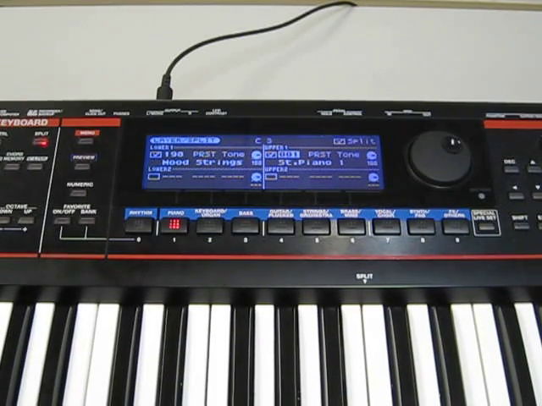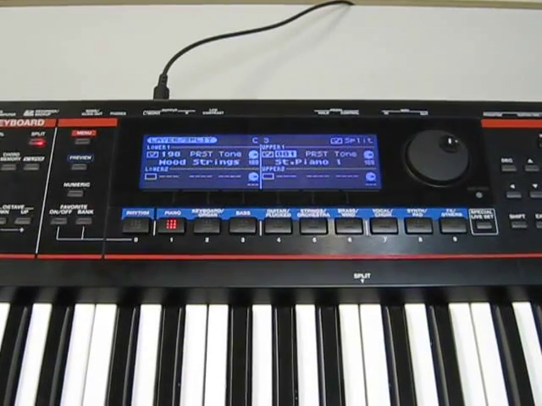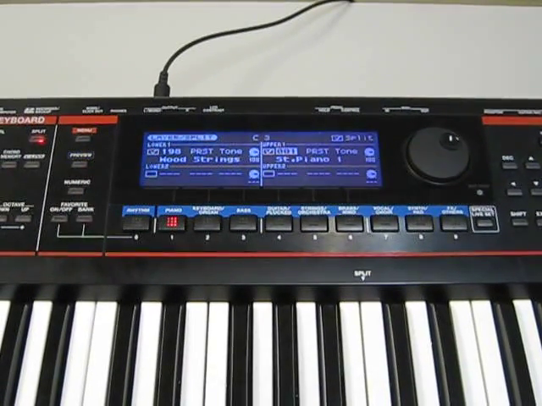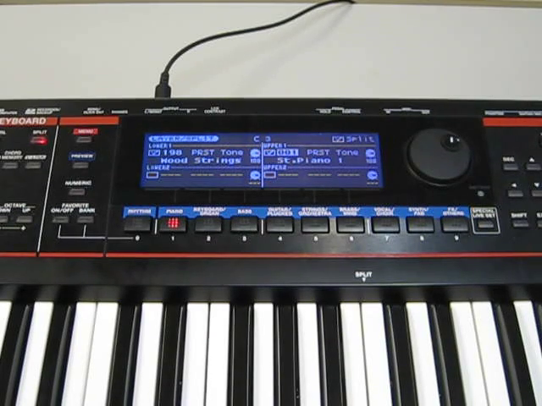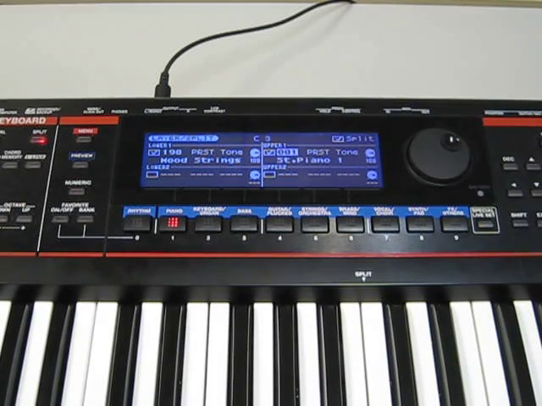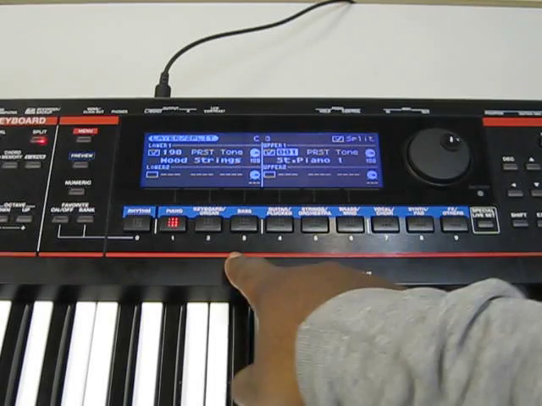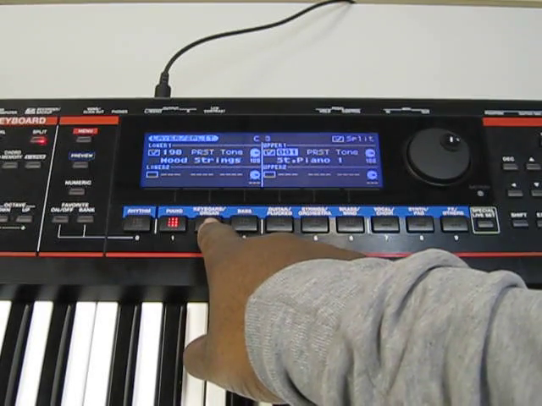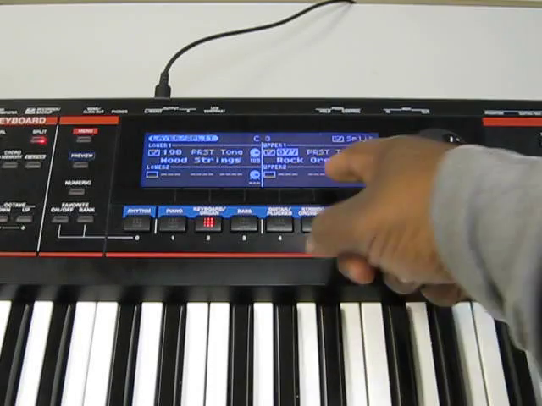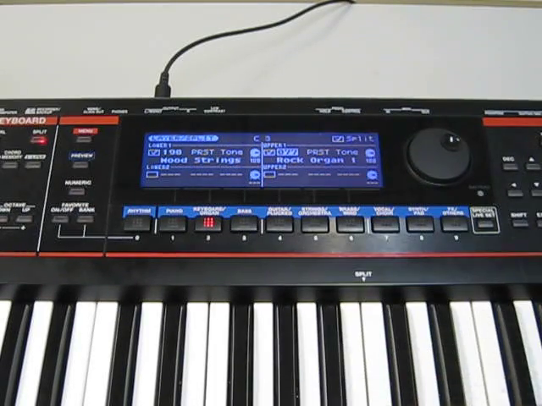Okay, so now let's experiment with putting different sounds here. For my upper, say I don't want to use a piano. I want to use, say, an organ. All I have to do is use the buttons underneath the screen here. I'm gonna hit organ, keyboard organ. But say I don't want to use the organ that pops up.